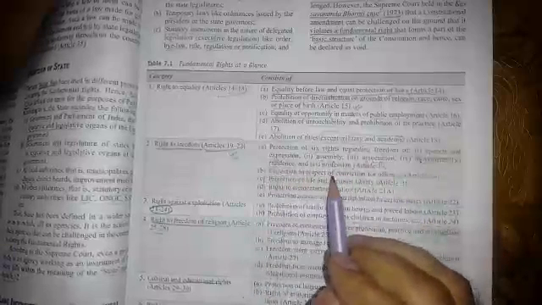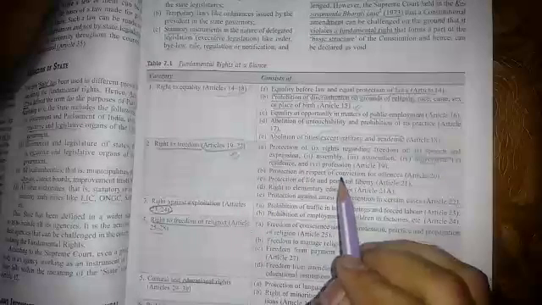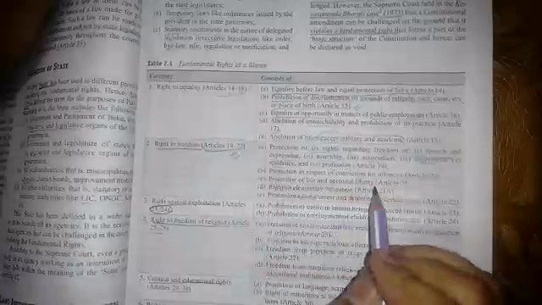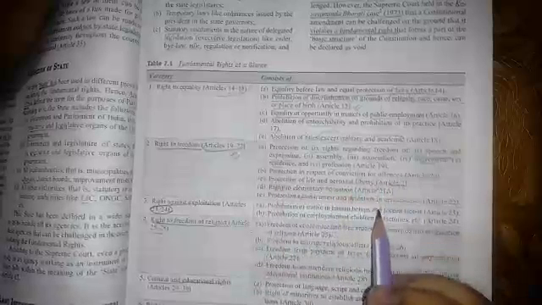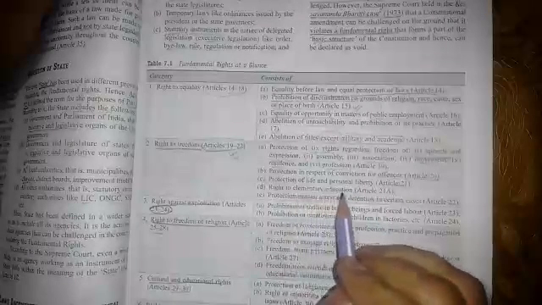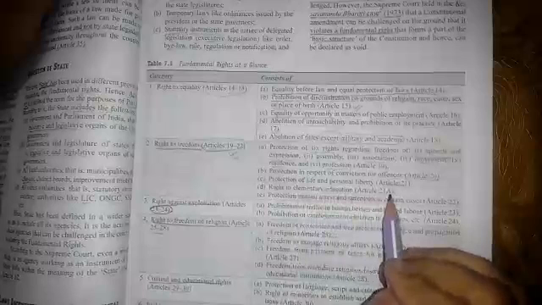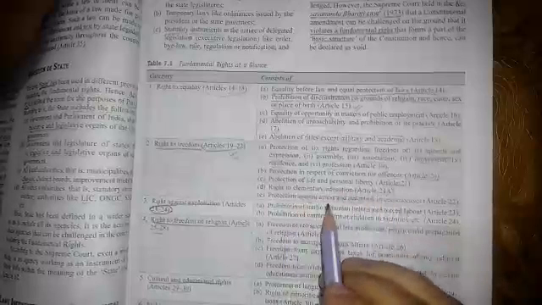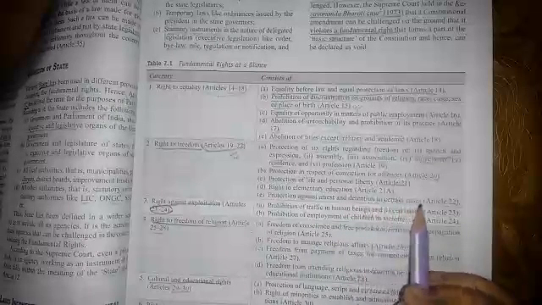Next, protection in respect of conviction of offences comes under Article 20. Protection of life and personal liberty comes under Article 21. Right to elementary education comes under Article 21A. Protection against arrest and detention in certain cases comes under Article 22, right?